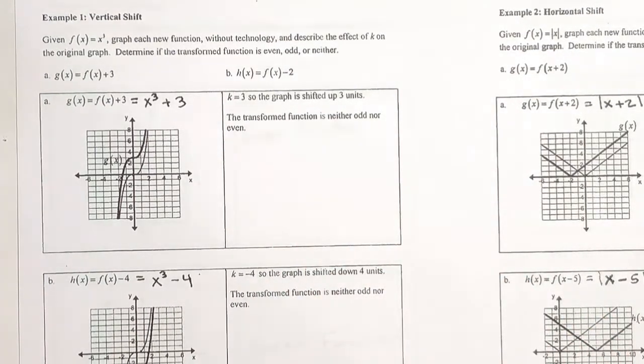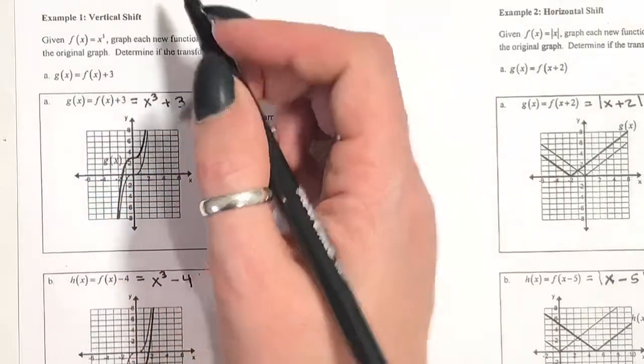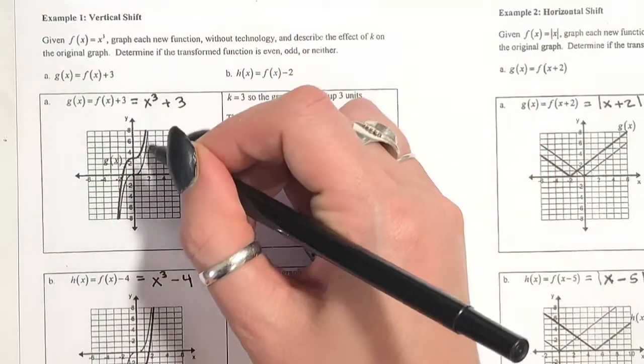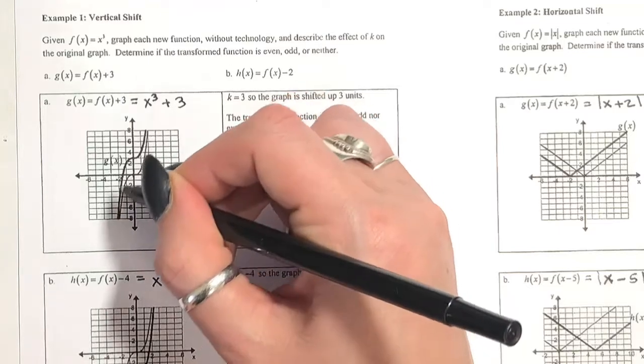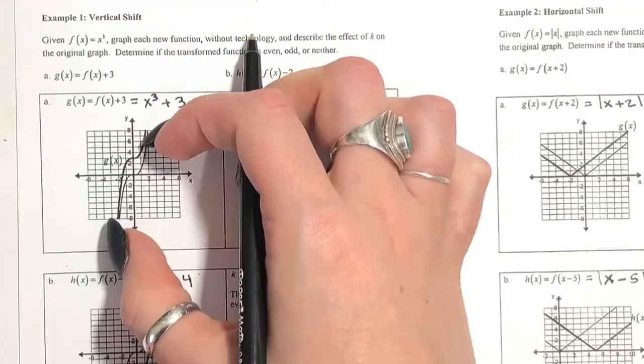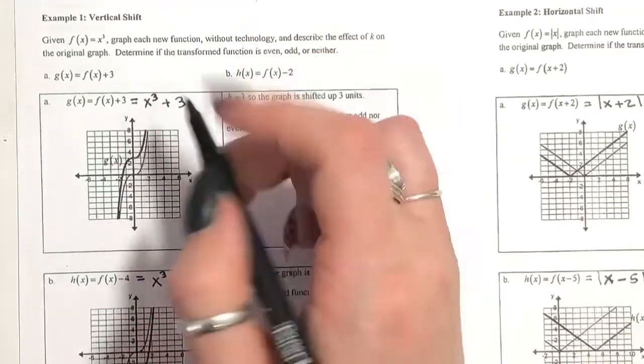So we can take any of those parent functions that we learned last time and just shift them up or down on the graph. So on this example, they're taking x cubed. So remember, x cubed is this little kind of swirly shape. And so what they're doing is they're just shifting it up 3.